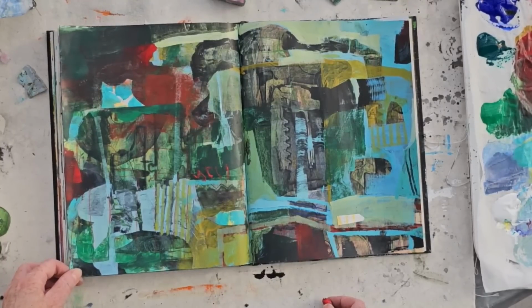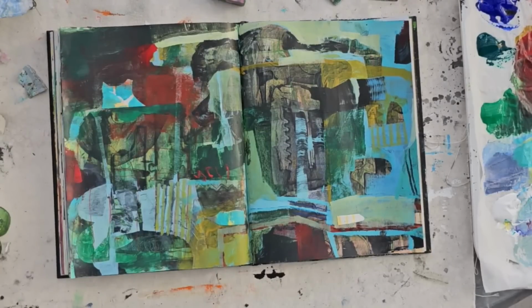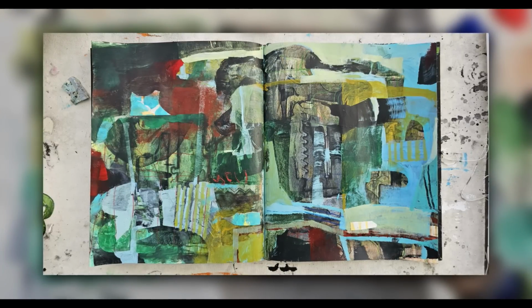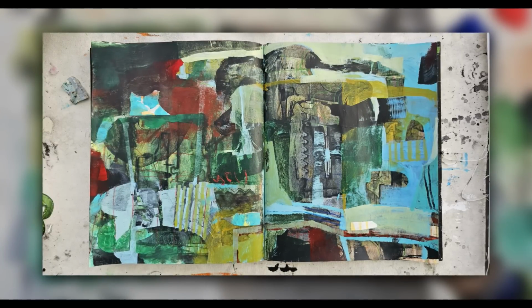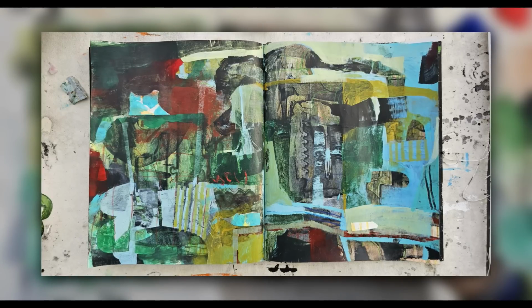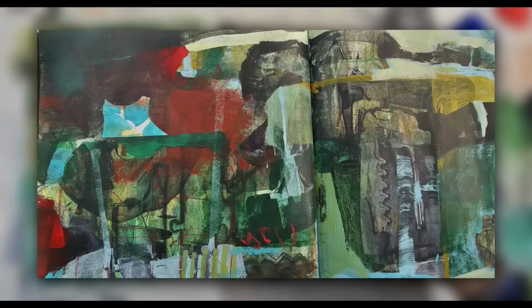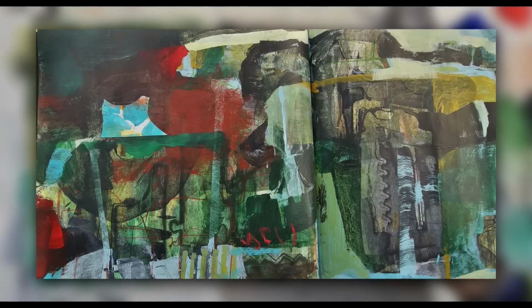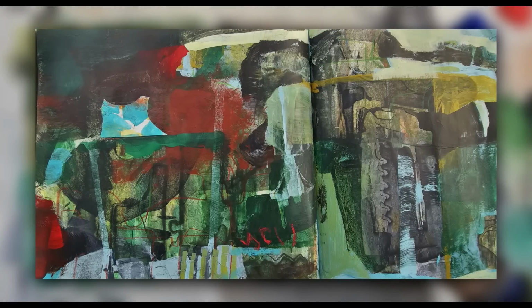So you can see that it's built up from making marks right at the beginning and responding to them by adding different things in. I first of all started with thin paint, then I added thicker paint, incorporated line, looked for shapes, fine-tuned those shapes, and then added collage at the very end.